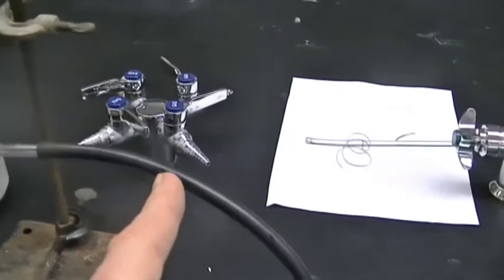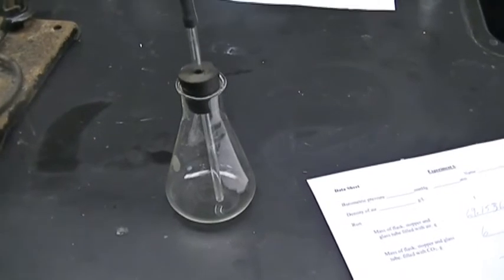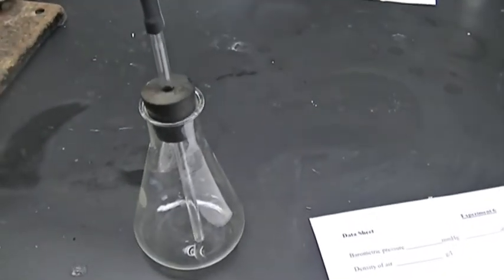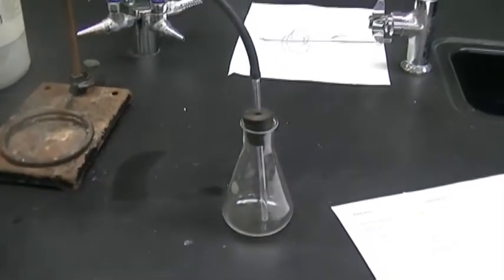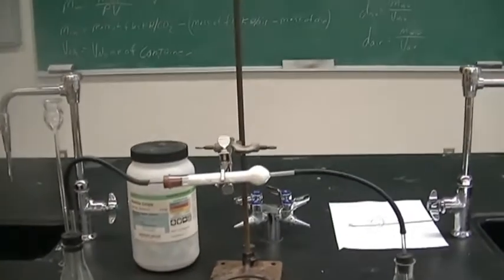So the dry CO2 is going to come into our collection flask, which is our 125 mL flask, and we are going to fill that up. I have weighed the flask with the stopper and the glass tube, and of course it is currently filled with air. The mass of that was 69.1536 grams.